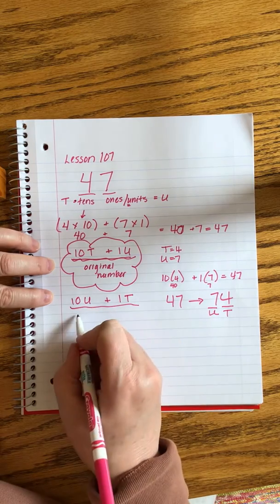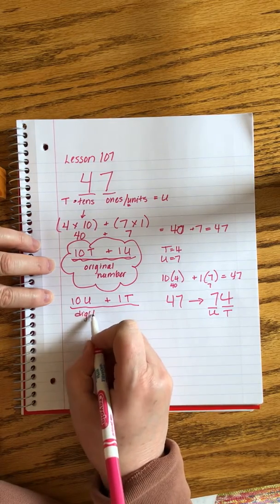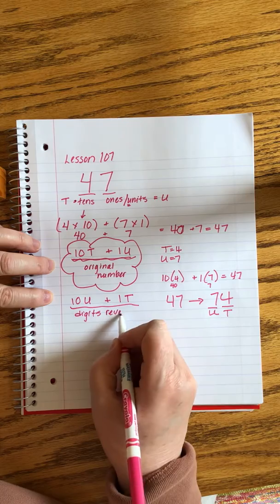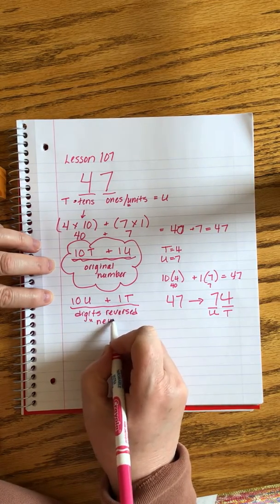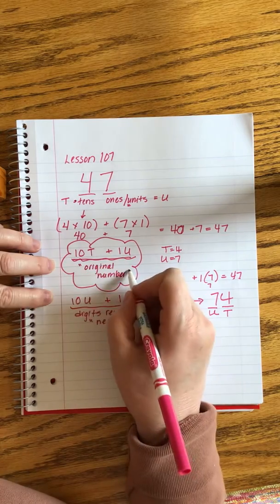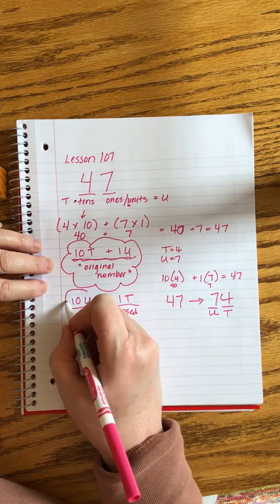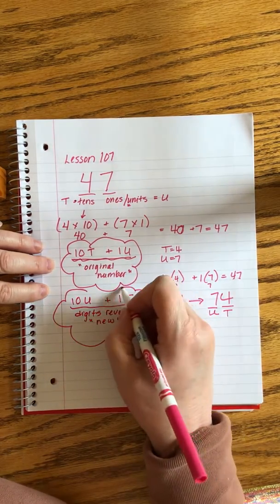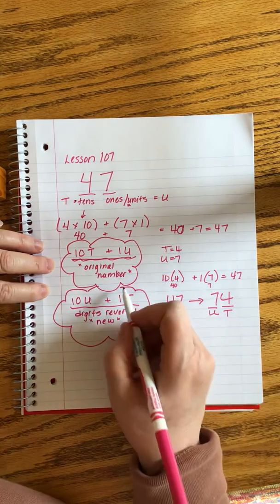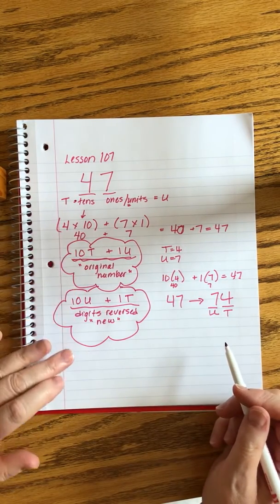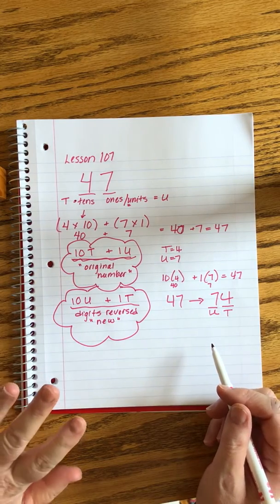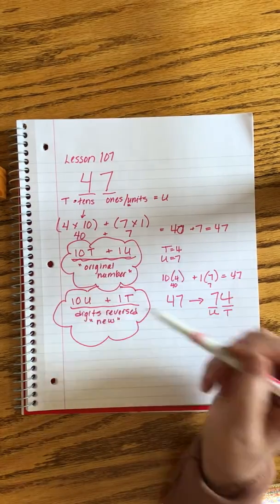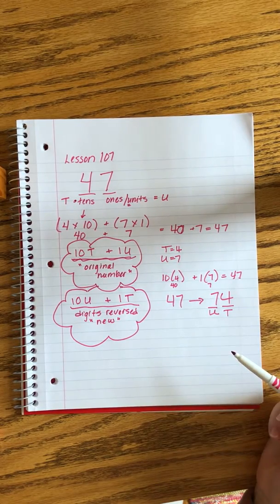That gives us what we call the number with the digits reversed, or what John will sometimes call the new number. In his problems, he's going to refer to the original number and the number with the digits reversed, or the new number. Alright? So these are the algebraic expressions we are going to use to do that.